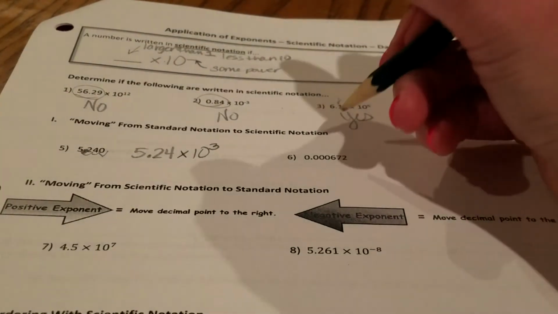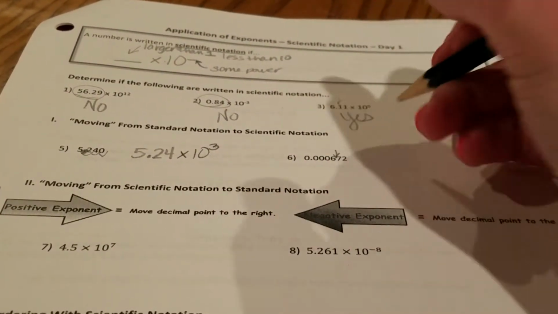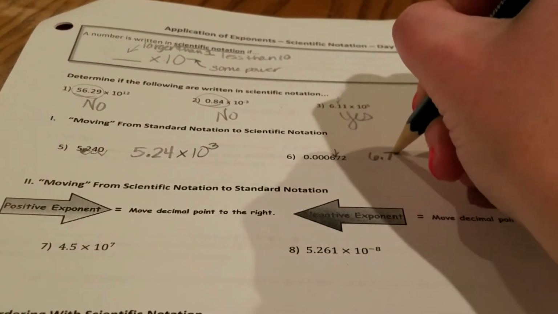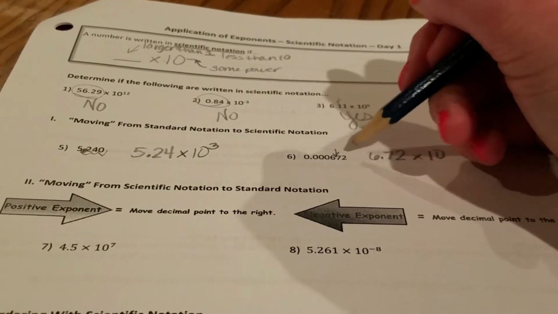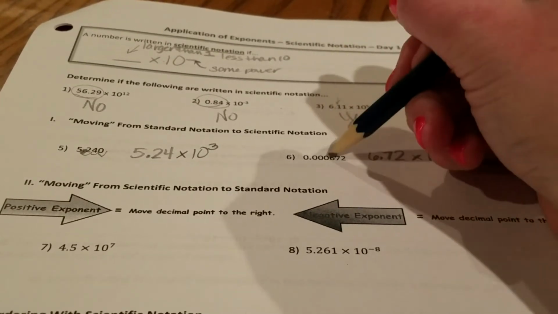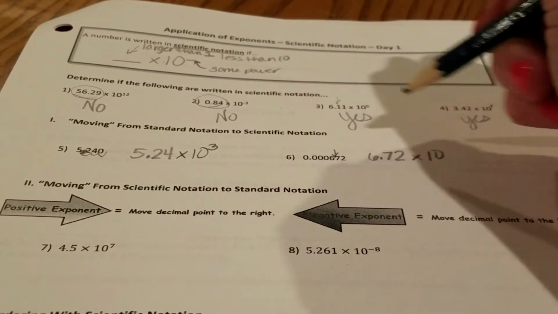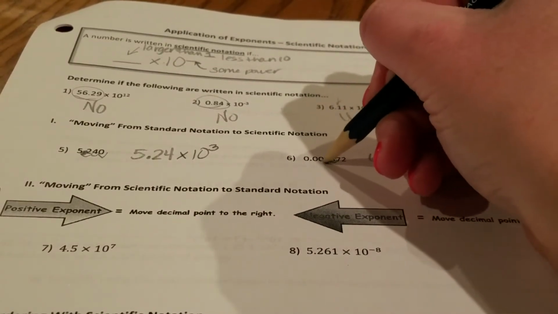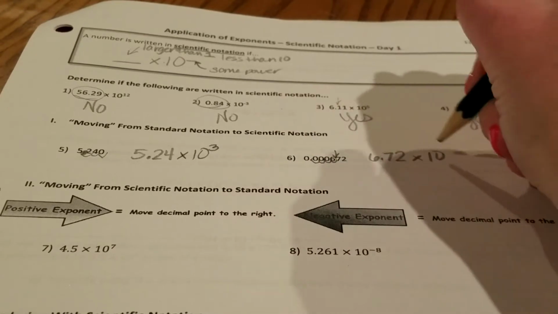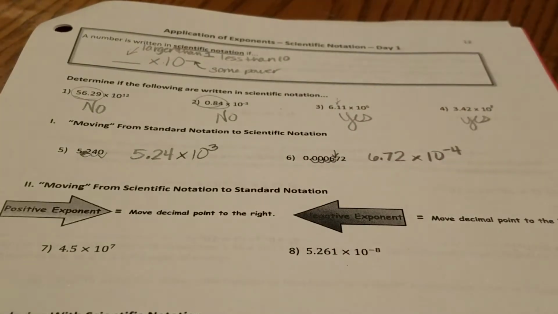In here, I'm going to put the new decimal point between the 6 and the 7, so 6.72. Notice how this is a much smaller number. It's less than 1, so I'm going to have to be moving the decimal point to the left. That tells me it's going to be a negative exponent. It's going to be 1, 2, 3, 4. So 10 to the negative 4th then.